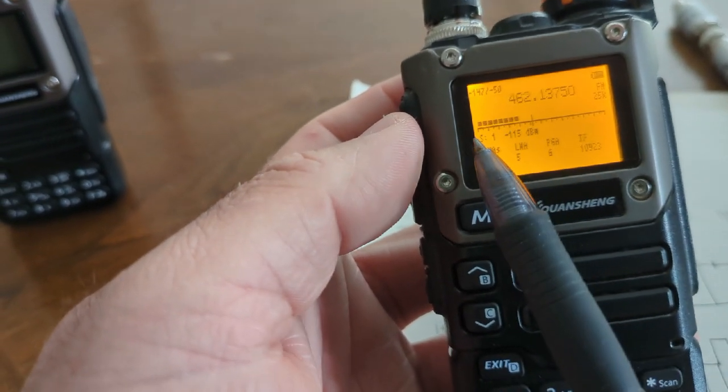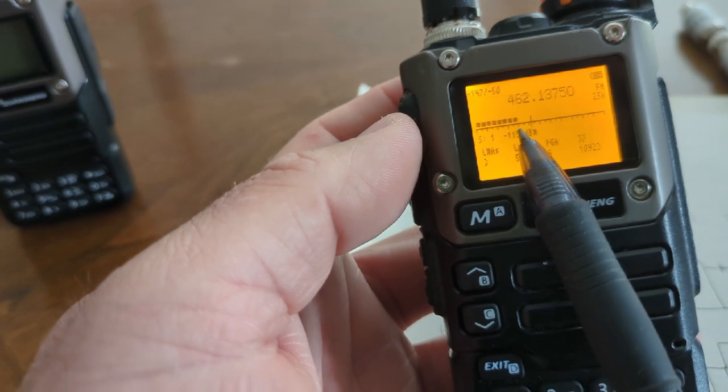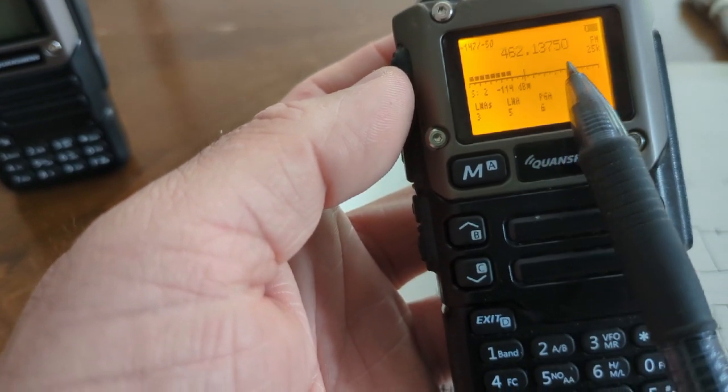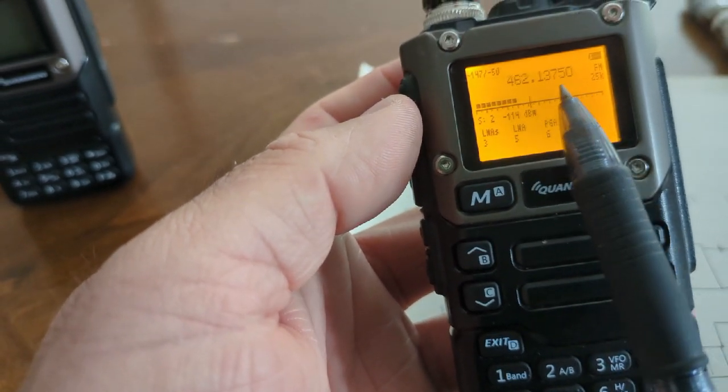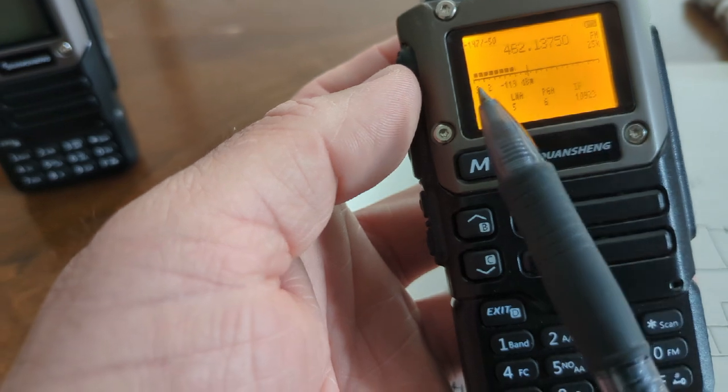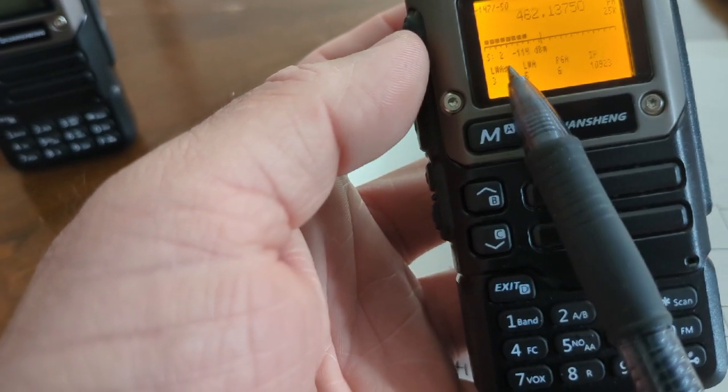So what's in here? This is my signal strength. And this is what makes this radio capable of radio direction finding. It's plotting how strong the signal is. So if I plug an antenna in and start waving it around, I can see when my signal gets stronger and when it gets weaker, and I can use that to get a bearing.